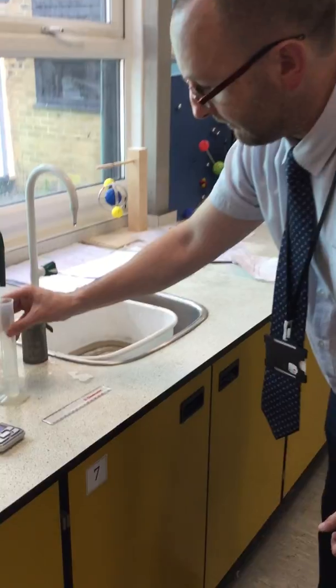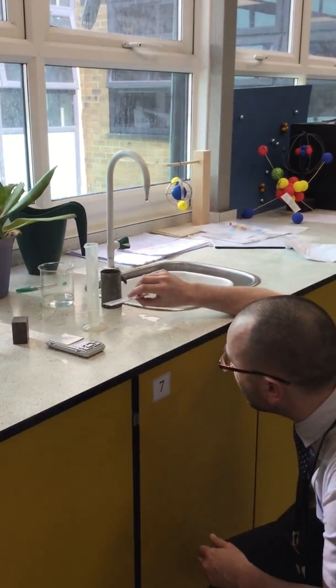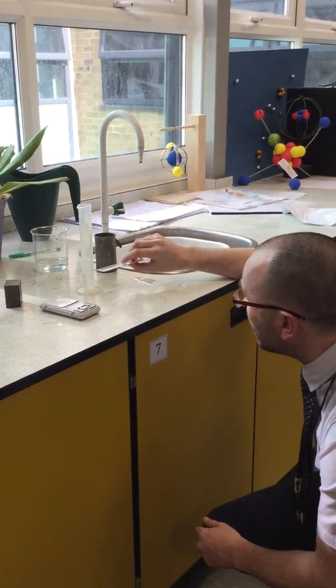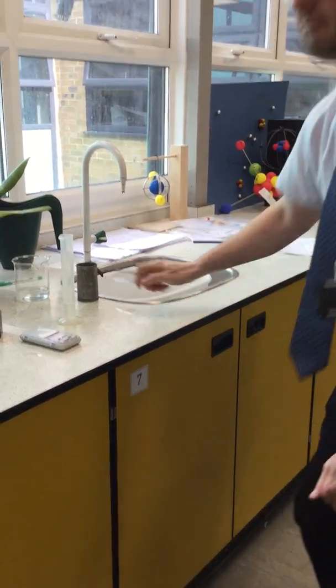Then I'll put it on the table, and to reduce parallax I'm going to get down to the same level of the water, and that is 14 mil, which is going to be 14 centimetres cubed. And there you have it. You plug those into your formula, and there's how you work out density.